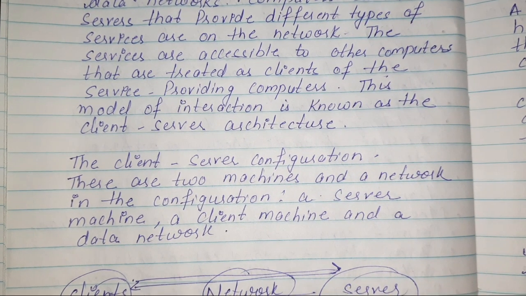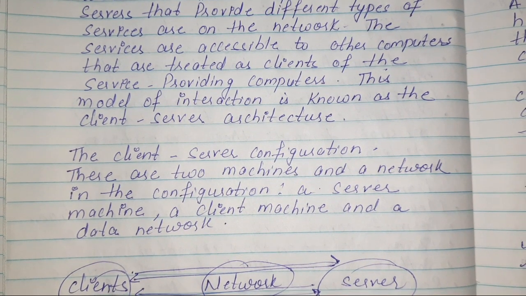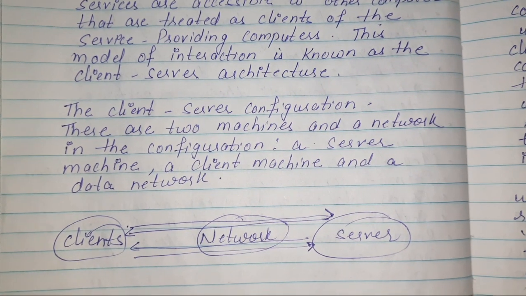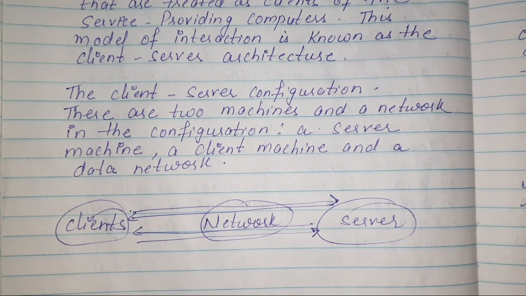In the client server configuration, there are two machines and a network. In a configuration: a server machine, a client machine, and a data network.